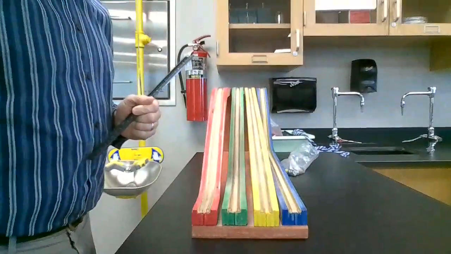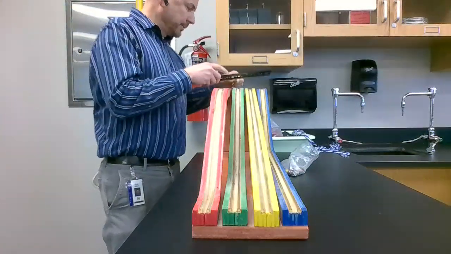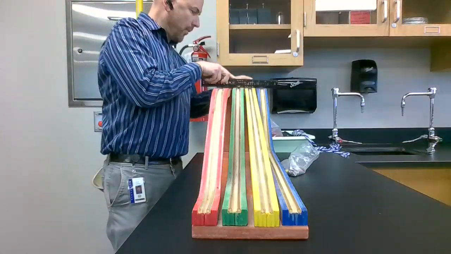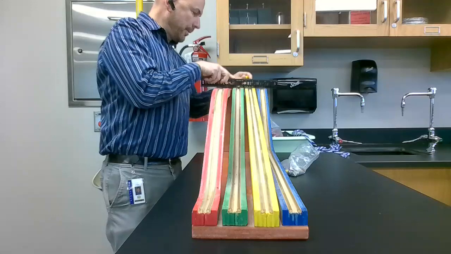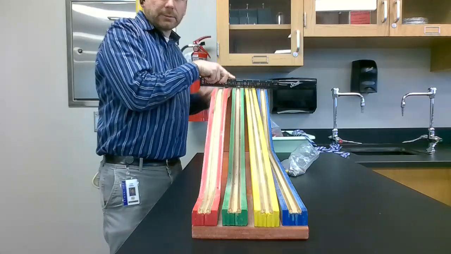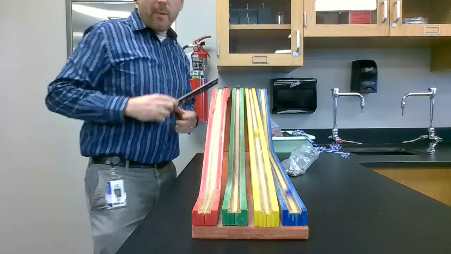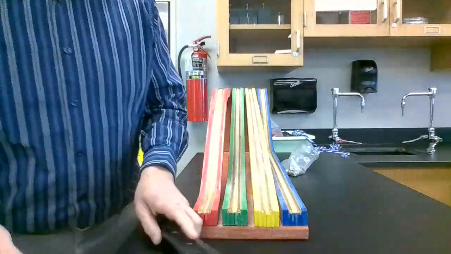Crazy cool camera angle here. Okay, on your marks, get set, go. Blue, yellow, green, and red. That might be worth watching a video, guys. That was pretty cool.